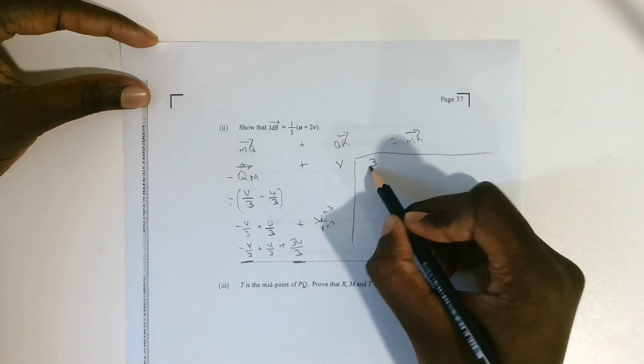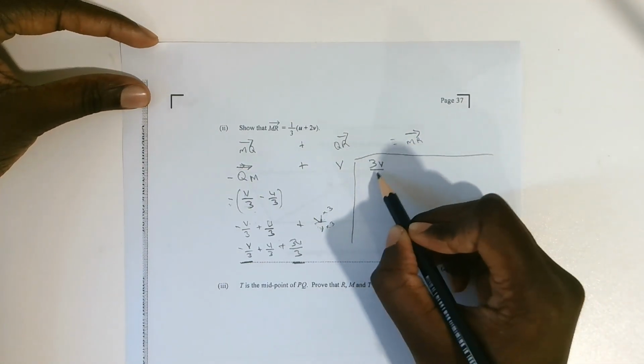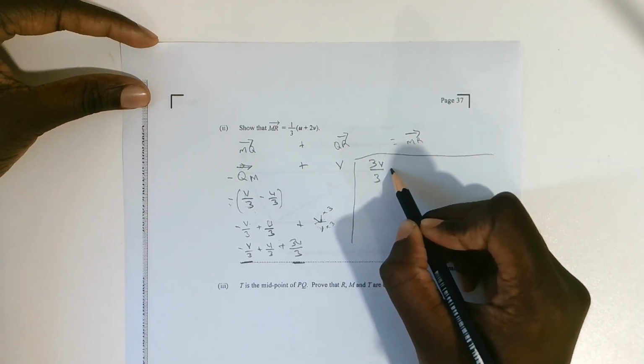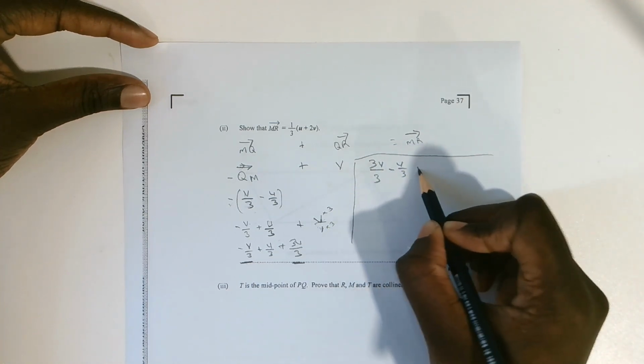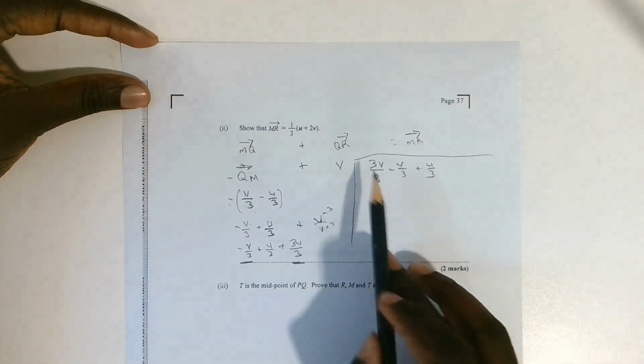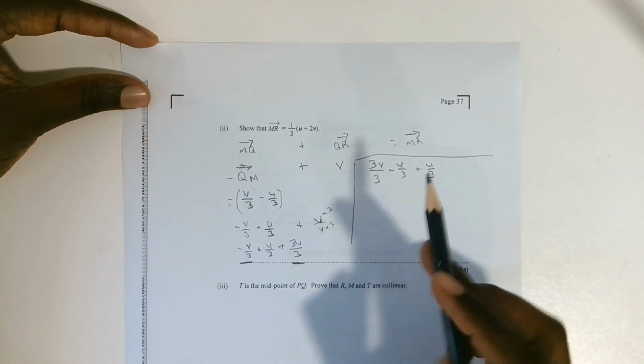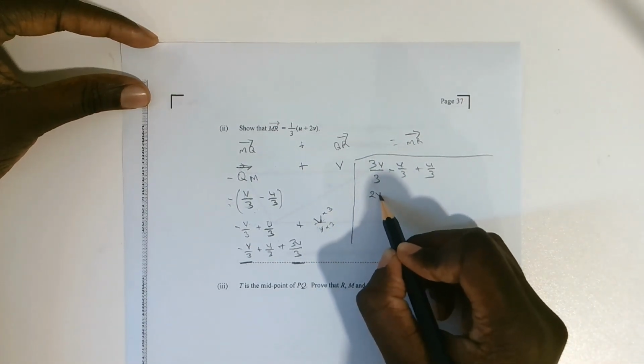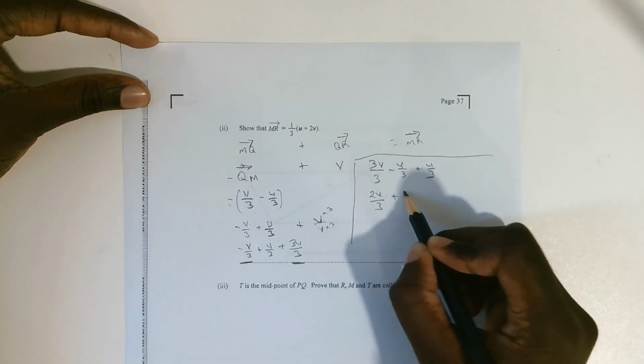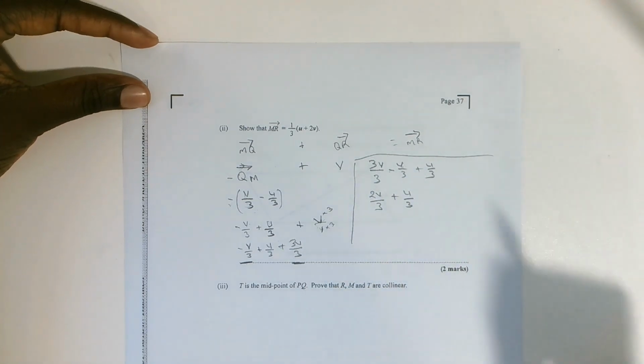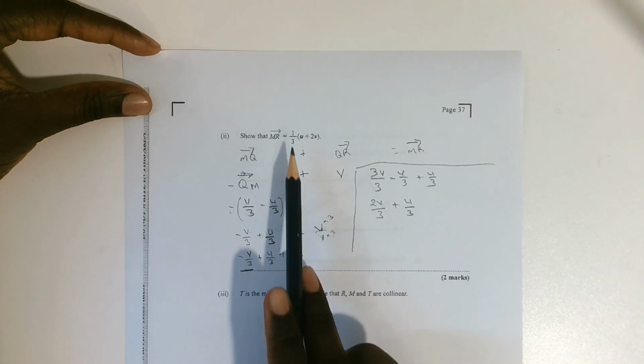Now to simplify these two V terms: 3V minus 1V gives me 2V over 3 plus U over 3.